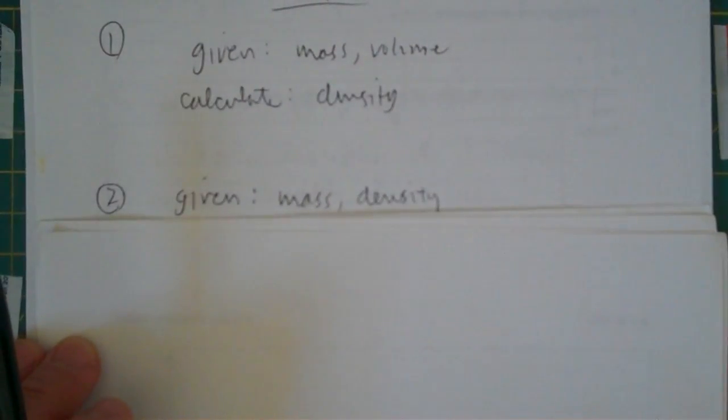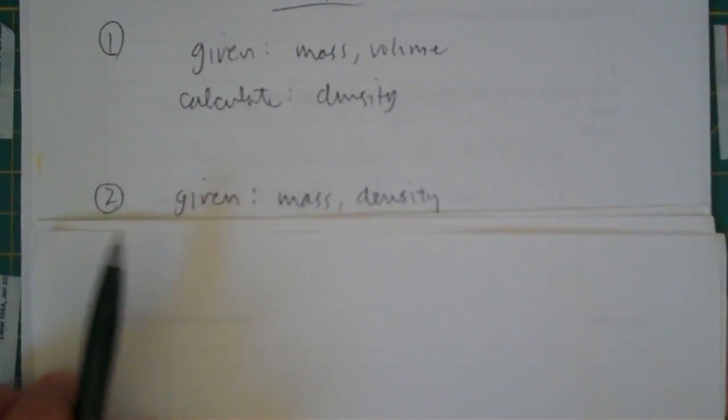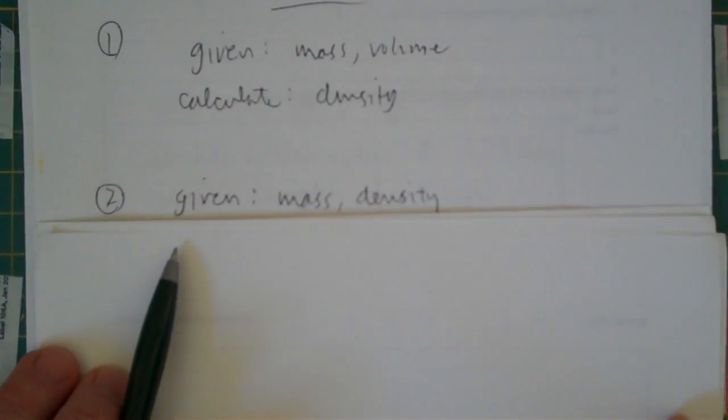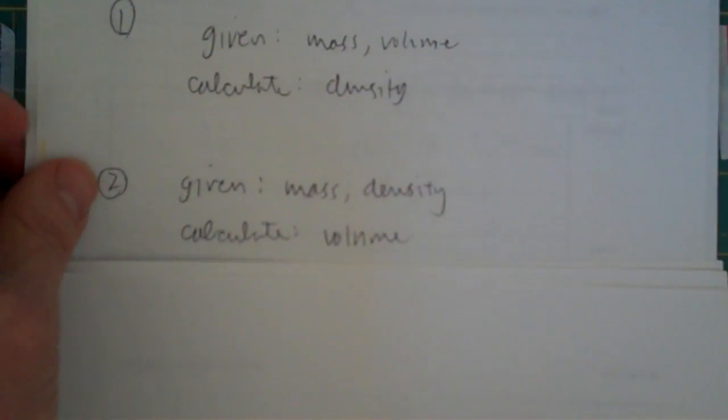Okay? Let's consider the next scenario, which is still one of the simplest versions of it. If you're given a mass and a density, what are you going to be asked to calculate? Sure, a volume. Okay? And then number 3, if you're given a volume and a density, what are you going to be asked to calculate? Exactly, a mass. Okay. All right.